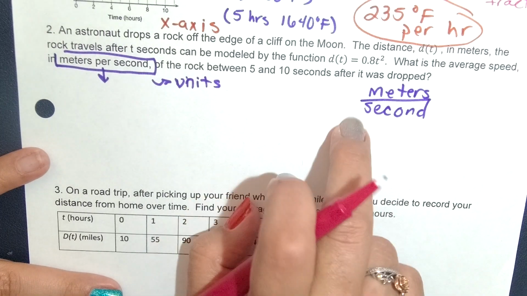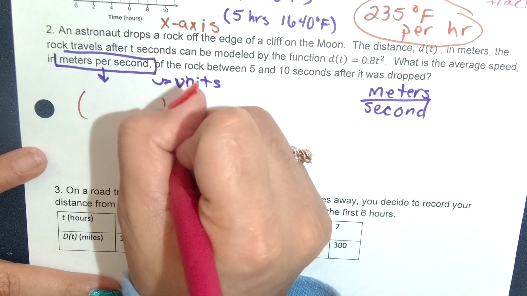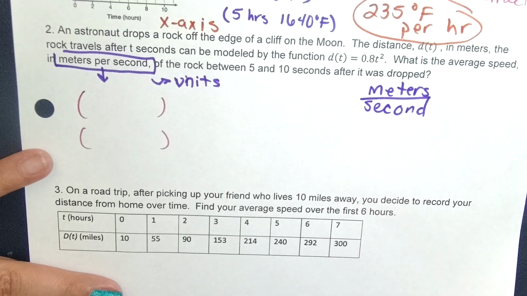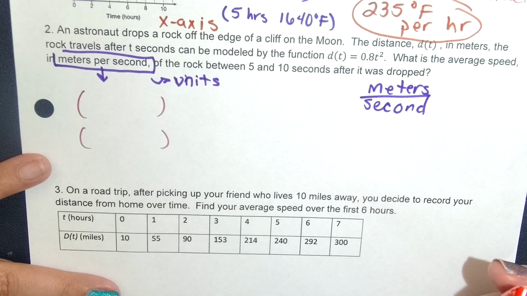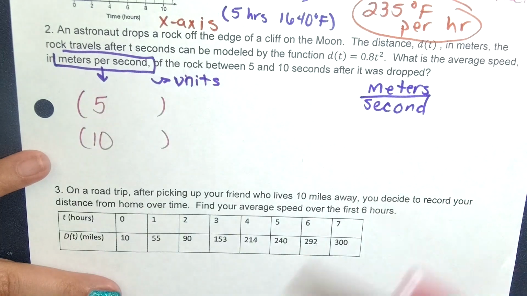So let's start with my denominator, seconds. We need to create 2 coordinates. What are my x values? Jesus, what are my x values? 5 and 10, very good. Good, good, good.